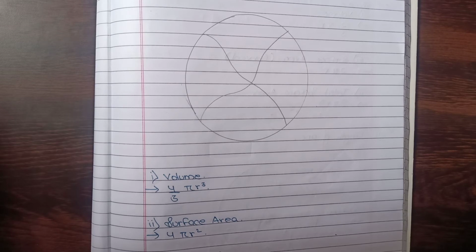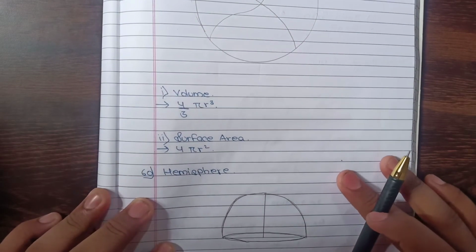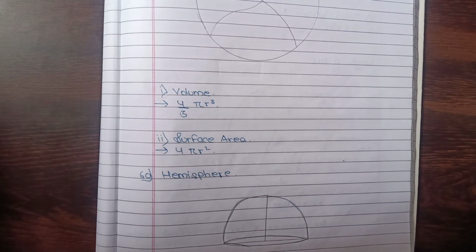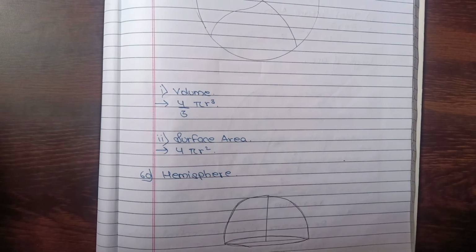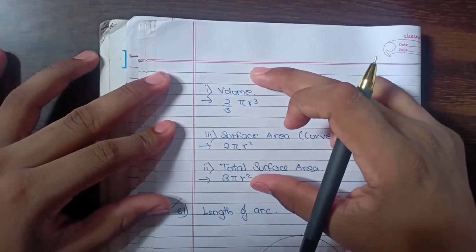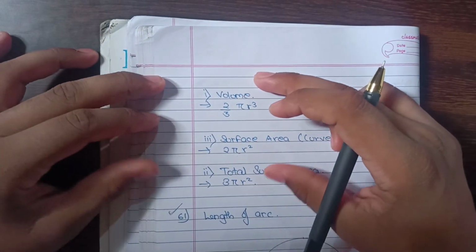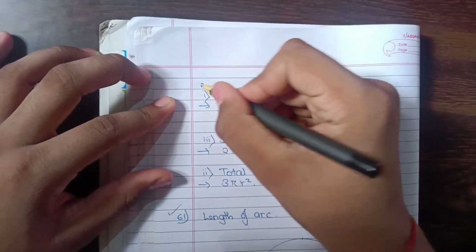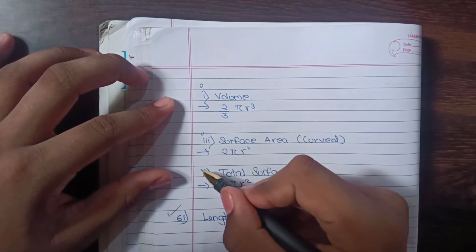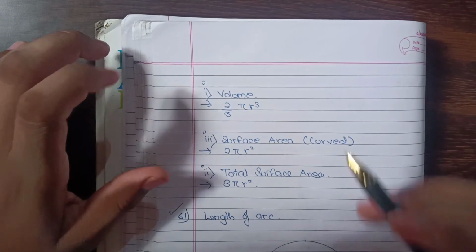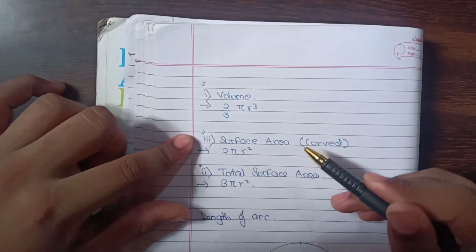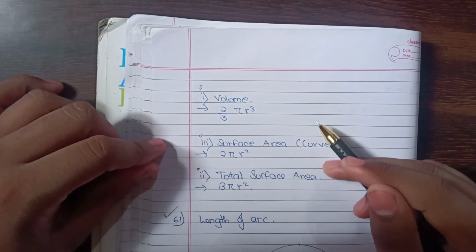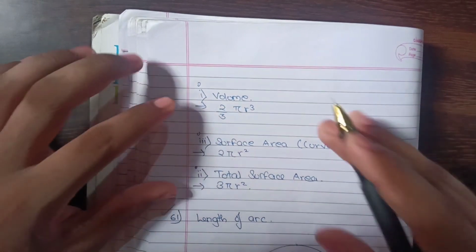Now we'll be learning the formulas of hemisphere. As you can see, this is the diagram of a hemisphere, basically a rough diagram. It includes almost 4 to 5 formulas. So this is the volume, this is the surface area, this is the total surface area. So this is the curved surface area. If only surface area is given, then you will consider it to be curved always.